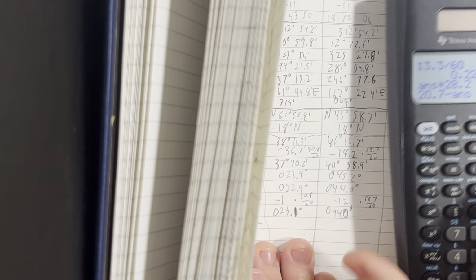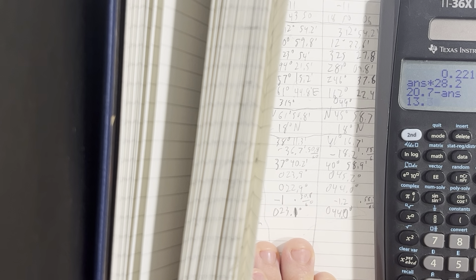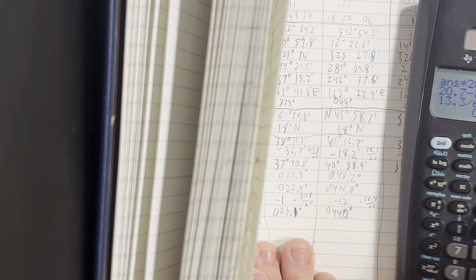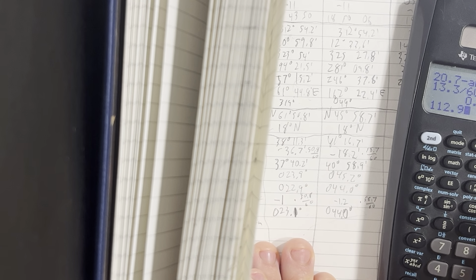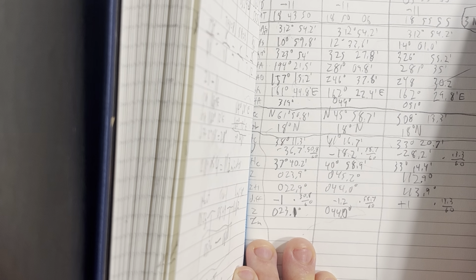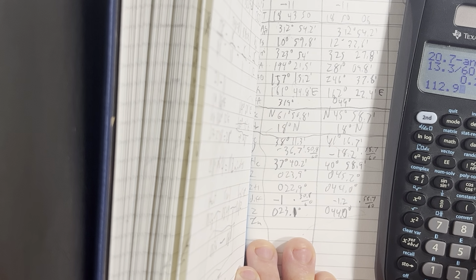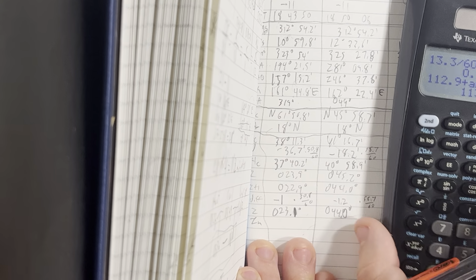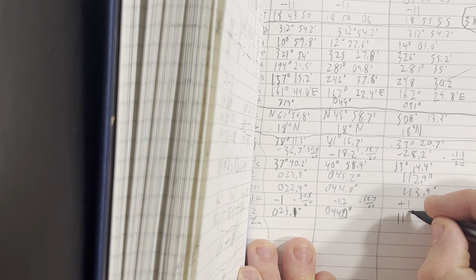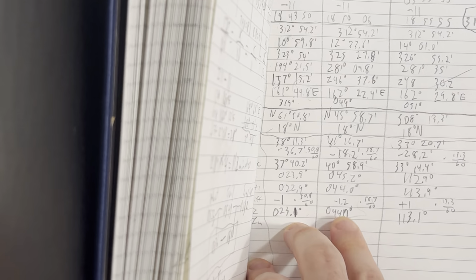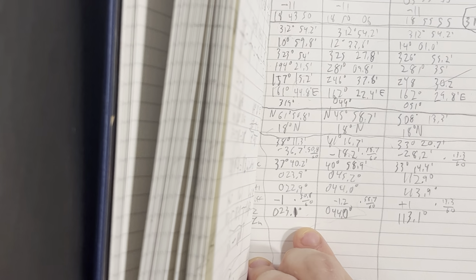And then we perform the same process for azimuth. We'll do 112.9 plus answer. Make sure you're always doing plus and minus correctly. You get 113.1. Good.